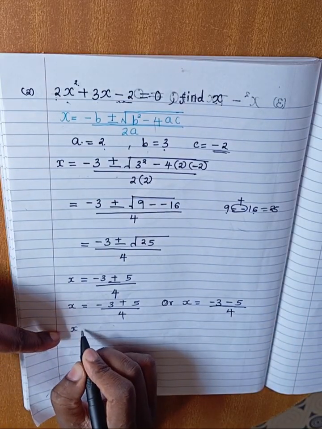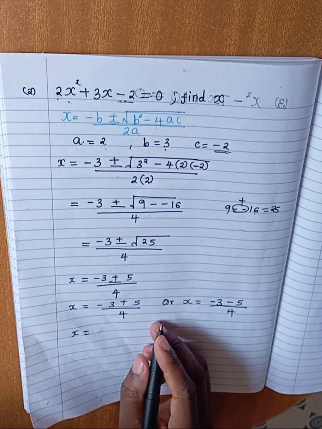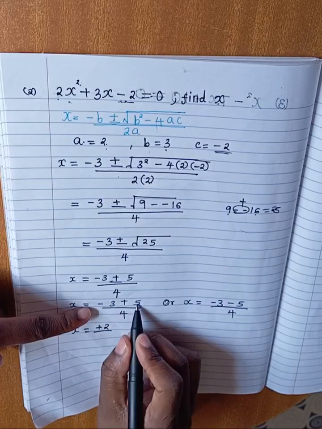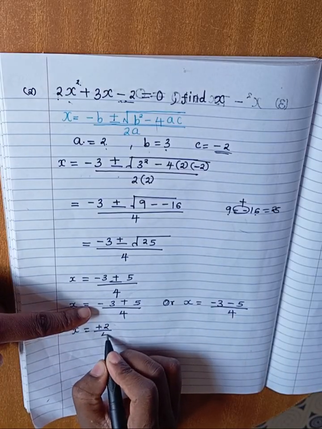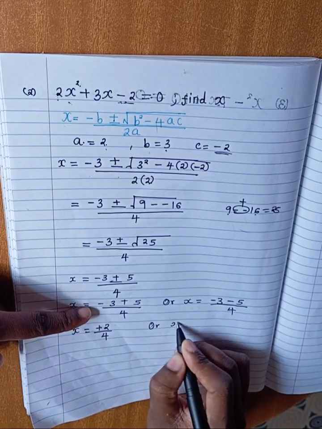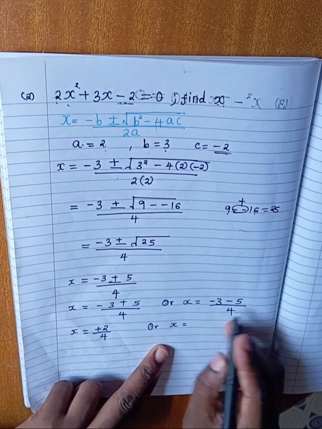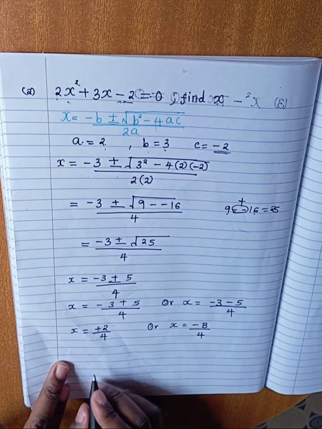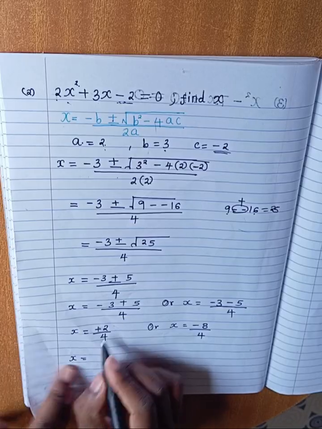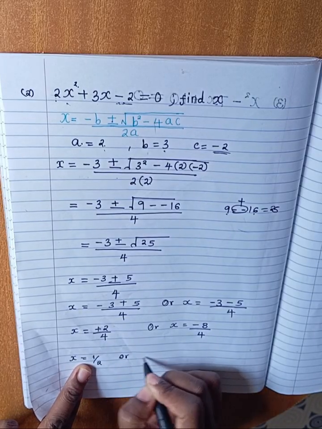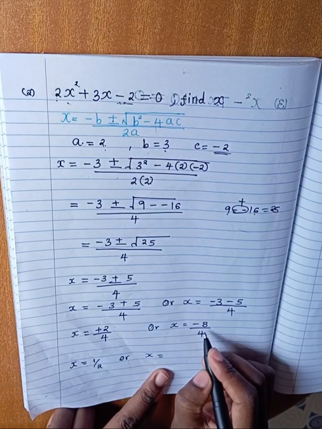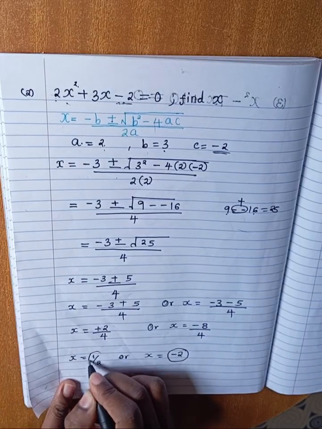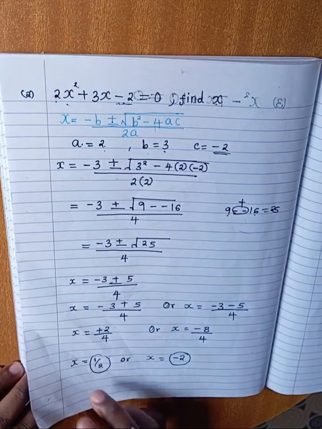So the values of x: negative 3 plus 5, which is 2, over 4, or x is equal to negative 3 minus 5, which is negative 8, all over 4. For the value of x, it is x is equal to a half, or x is equal to negative 8 over 4, which is negative 2. Those are the values of x, and that is our answer right there.